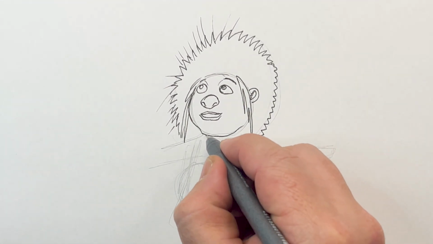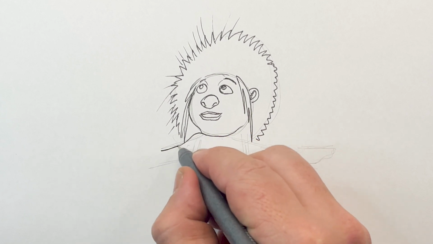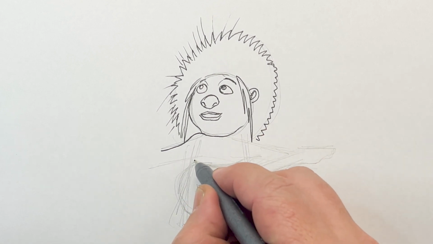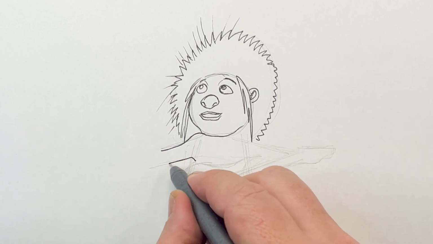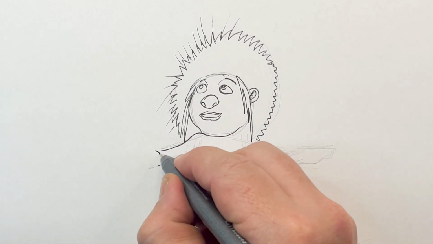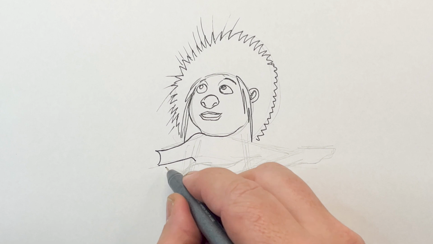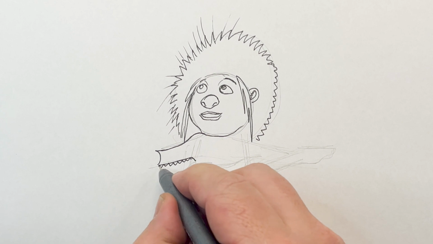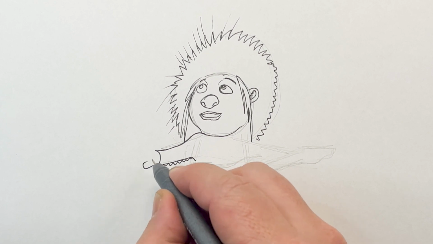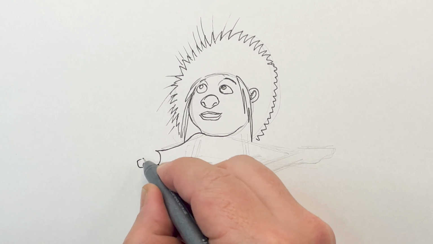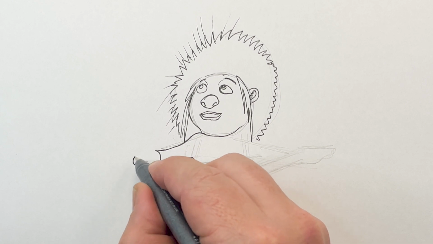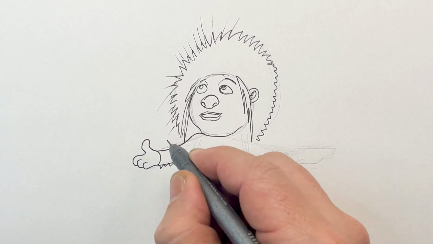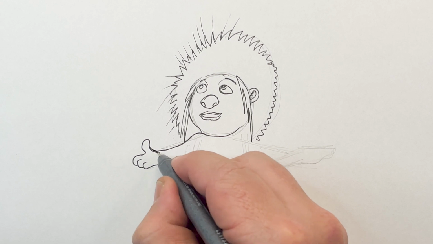Now what we're going to do is bring her shoulder down like this. And her arm, so from here it comes out to about there. Let's draw these little bumps on her outfit that look pretty cool. Now her hand comes out. This is her first finger. Second one. Third one comes around, and she's got her thumb up in the air like that. So there is her hand.